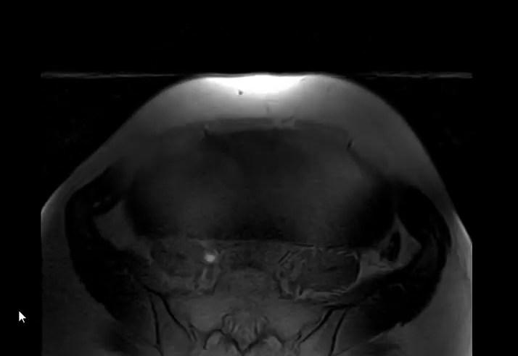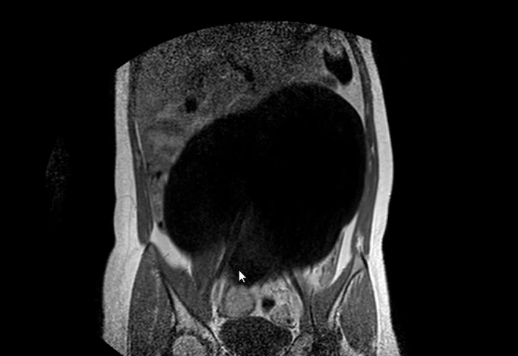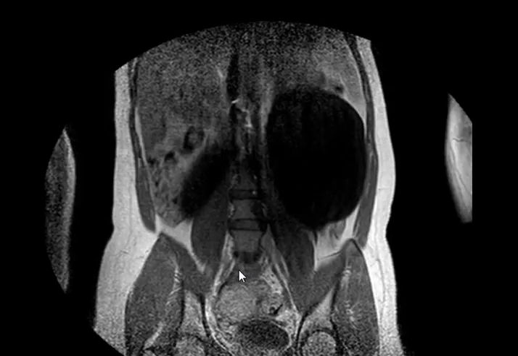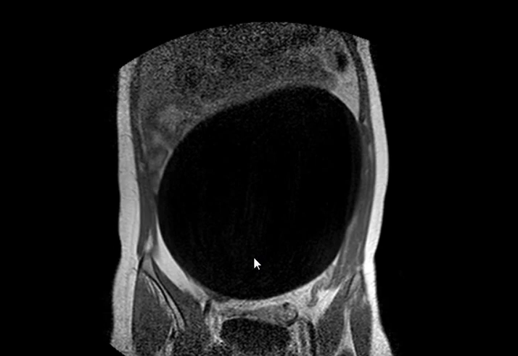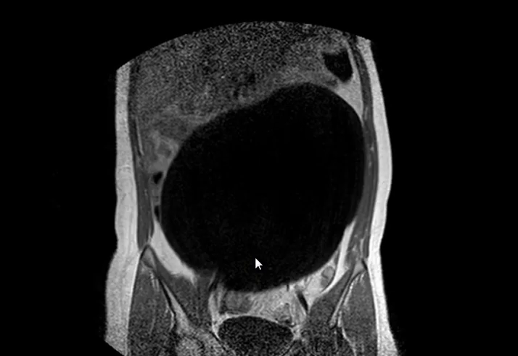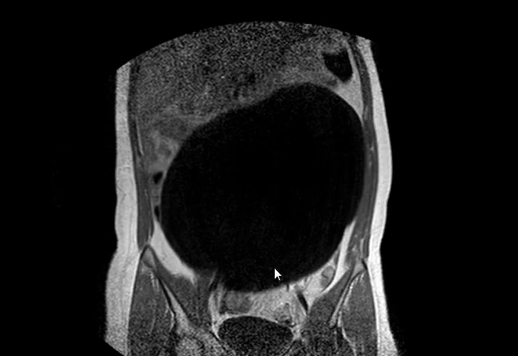Okay, we have T1 without fat sat here. This is T1 fat sat, no fat sat, just T1 fat sat post contrast. Yes, exactly the same lesion. Until now, in all the sequences, I'm seeing no change. Okay, good. So the question is, from where is it arising?